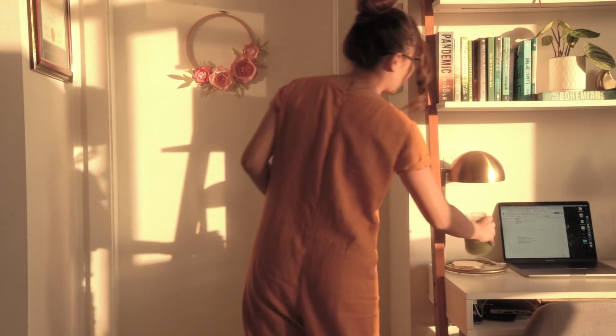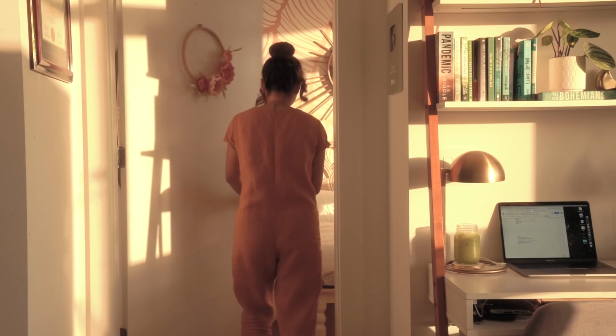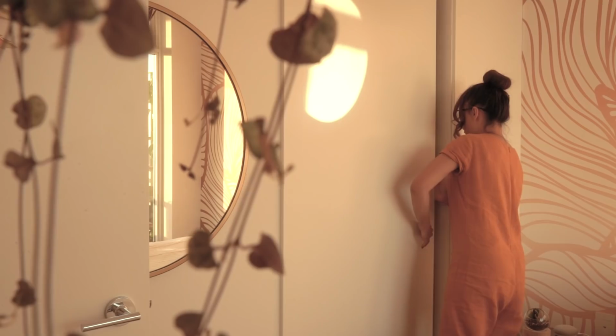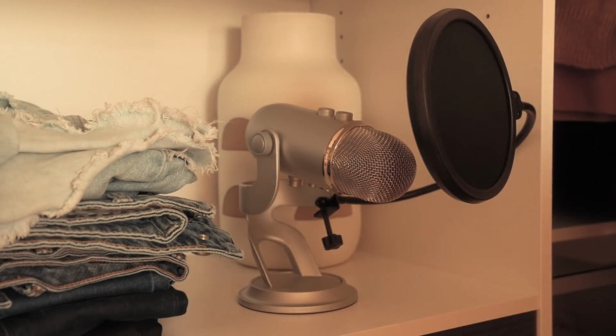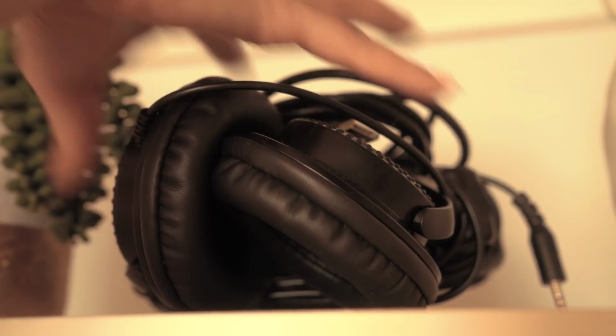Pretty cool, right? You can do it too, with the simplest of tools, just your phone and a tripod. Next, I'll show you how I record my audio. You'll be surprised at how simple the setup is.